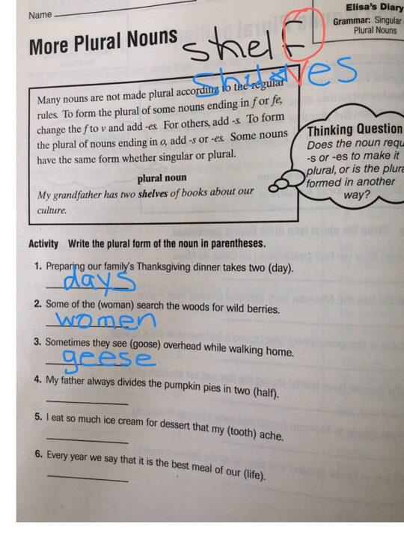So you guys go ahead and finish 4, 5, and 6. And remember to hold on to your packet until Friday so that you can study your spelling words and finish your grammar and spelling packets every day.